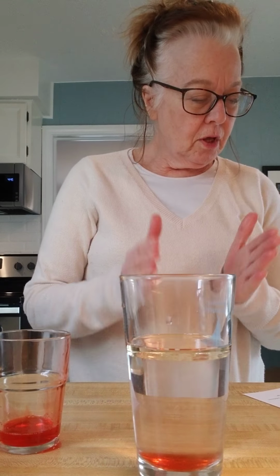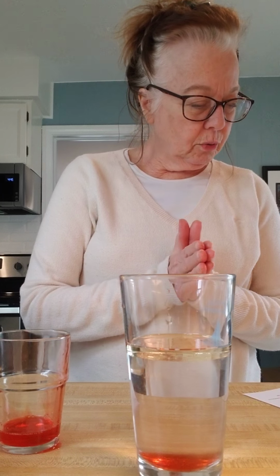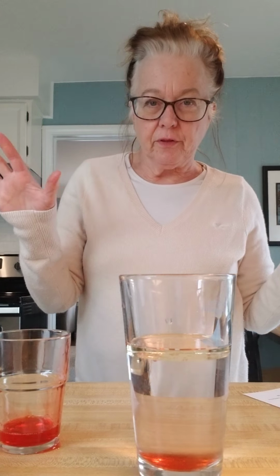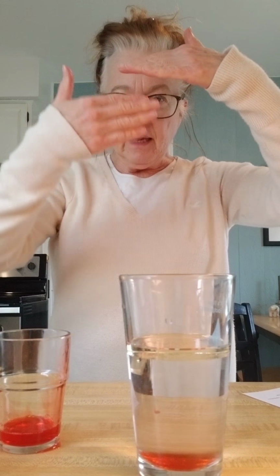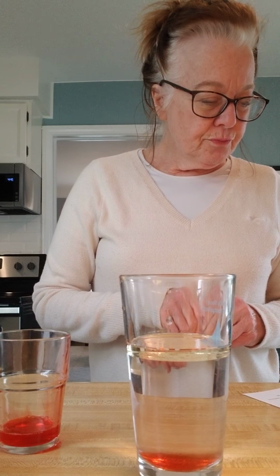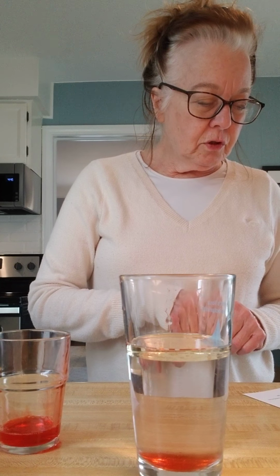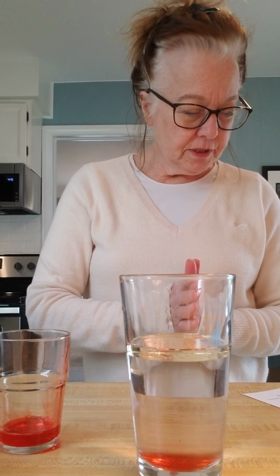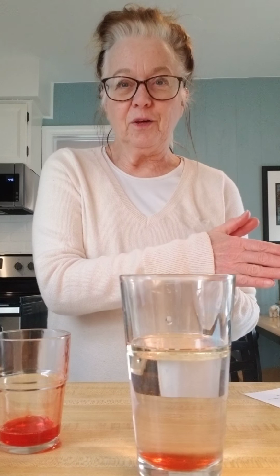Number 1, oil and water molecules are not attracted to each other. So they're separate. That's why you get oil on the top and water on the bottom. All right? They're not attracted to each other. Those little molecules of water and little molecules of oil. Number 2, soap molecules are attracted to oil and water molecules.